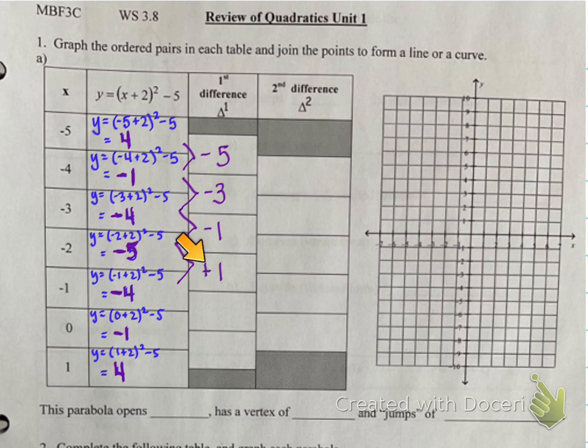So don't forget the sign, folks. Then from -4 to -1, we are going up 3. And again, the last one, from -1 to 4, we are going up 5. So these are my first differences. You'll notice that these are not the same.